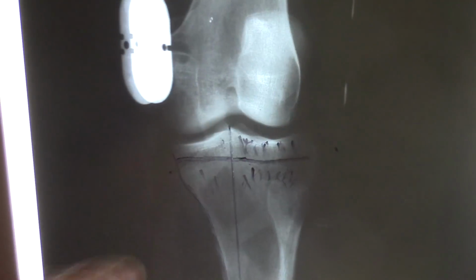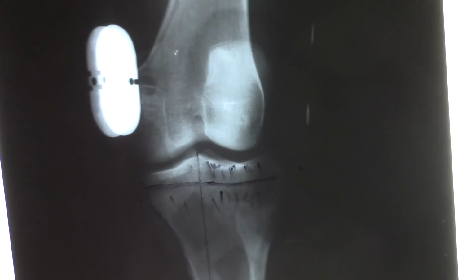Now, let me show you another x-ray. We can turn the light on there.